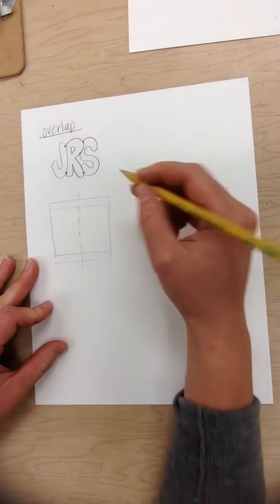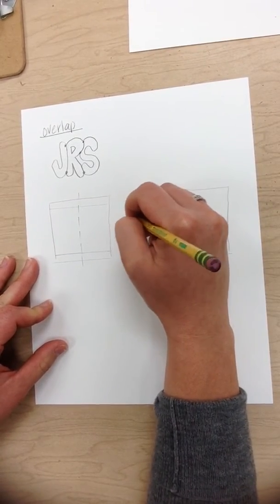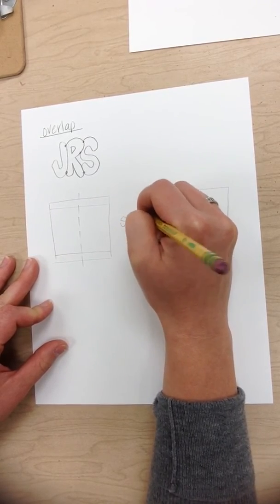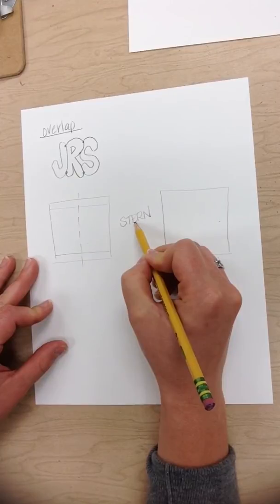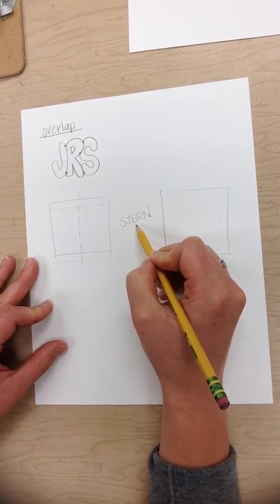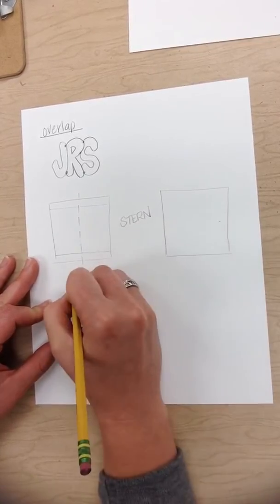So I want you to draw your name out. Okay, so I'm just going to use Stern as mine. And I want you to count the letters. If your name has an odd amount of letters, here's what you're going to do.